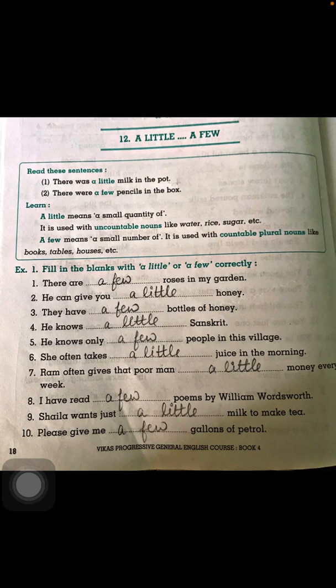So here, a little. We use a little when we are talking about a small quantity of any type of thing, or you can say that we use a little with any uncountable noun, the things that we cannot easily count or easily calculate. In this type of things we use a little.